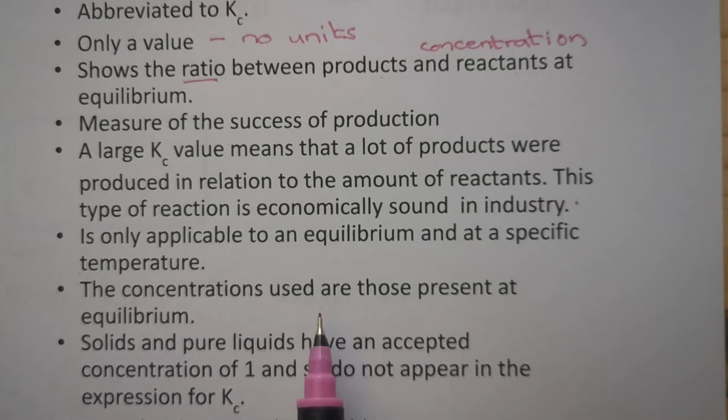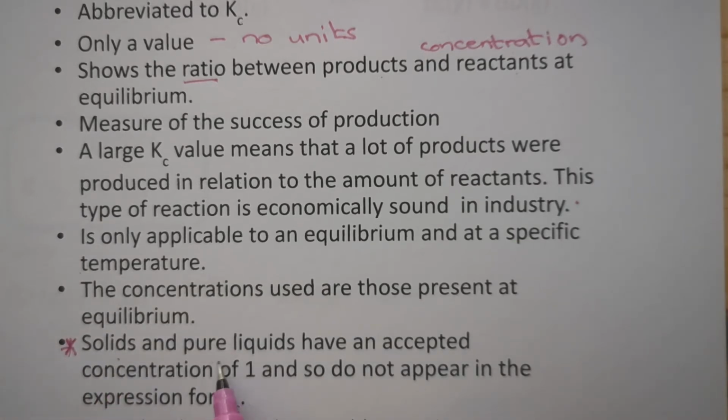And the concentrations used are those present at equilibrium. So when we want to calculate Kc, we use the ones that are given to us at equilibrium. This point is very, very important. It says that solids, as well as pure liquids, have an accepted concentration of 1. Remember, concentration is number of moles over volume.